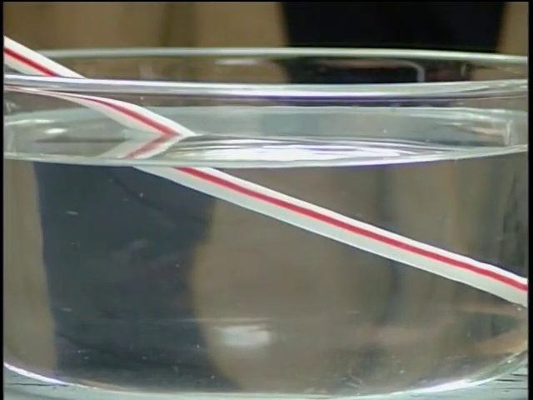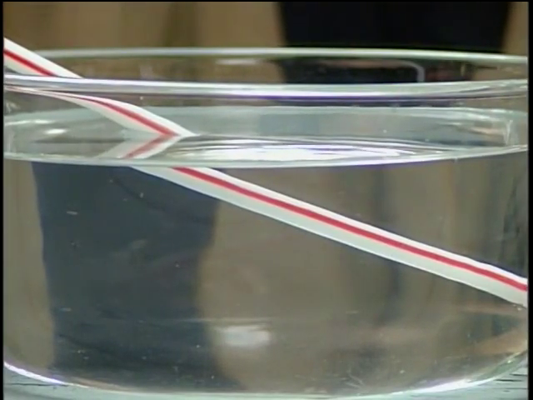Now, although all forms of light travel at the same speed in a vacuum, as light travels through different transparent materials, like water or the air between the bowl and our eyes, its speed changes at the point where the materials meet. Of course, we see this straw because light is reflected from it. Light is traveling from the straw through the water at one speed. When it meets the air, the speed changes. In this case, the speed increases, and it continues to travel at this new speed until it reaches our eyes.